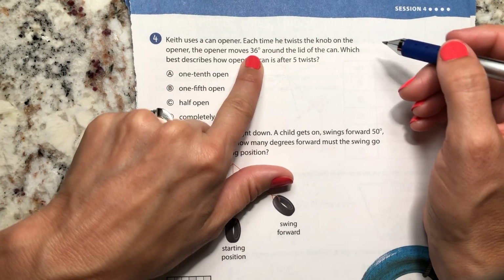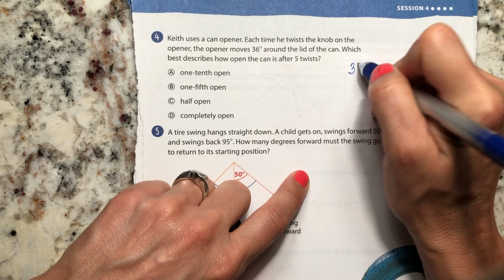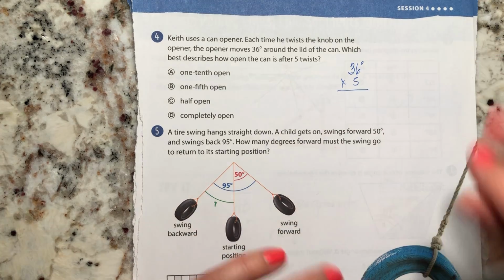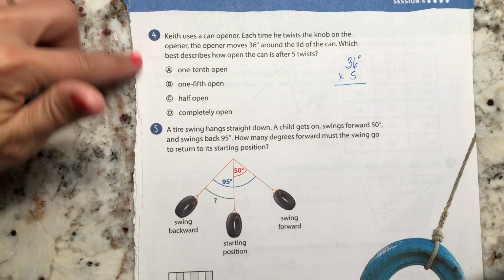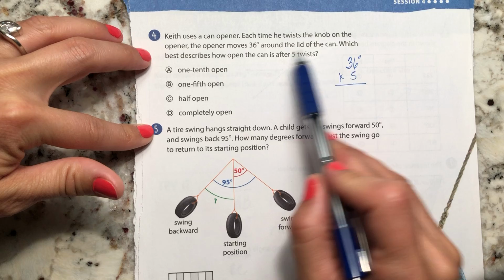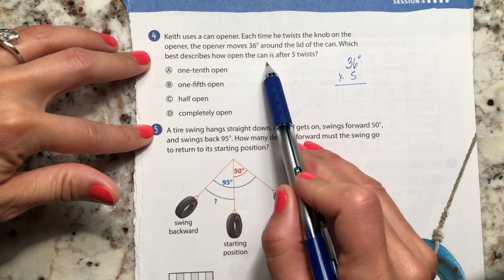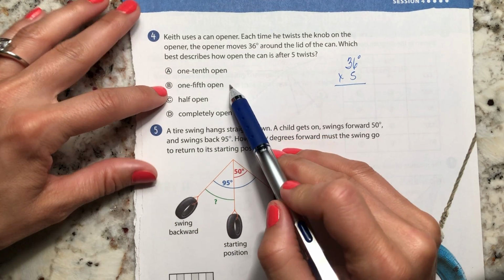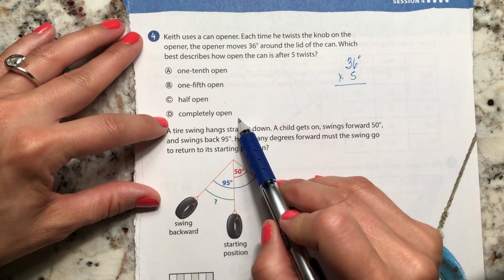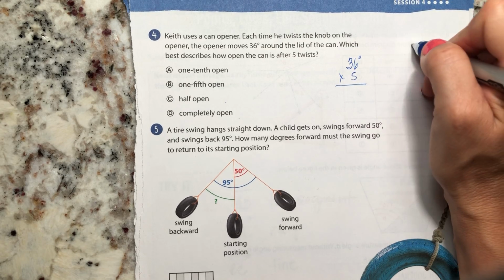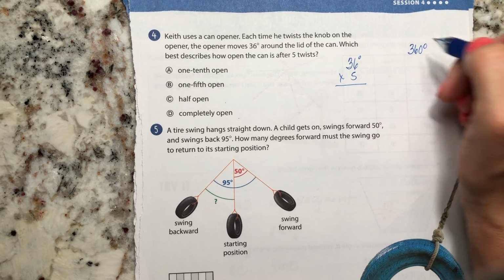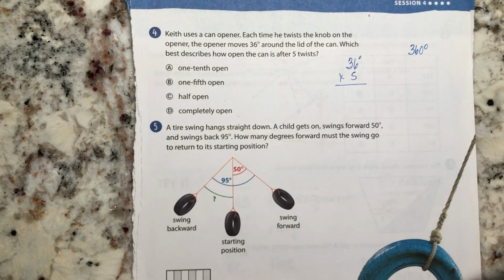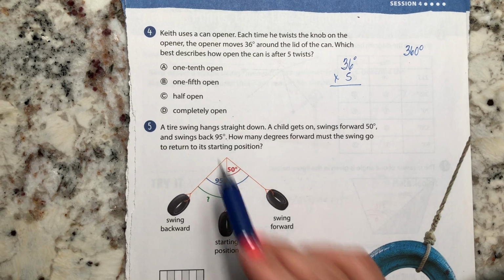Well, if we know that each twist is 36 degrees, this is simply a multiplication problem. So you're going to multiply the 36 degrees times the 5 total turns, and you're going to get one of these answers. It says, which best describes how open the can is after 5 turns? So how many total open? Is it 1/10 open, 1/5 open, half open, or completely open? And just remember, that's 360 degrees around a full circle. So whatever your answer is, its relation to 360 degrees is going to be your answer.